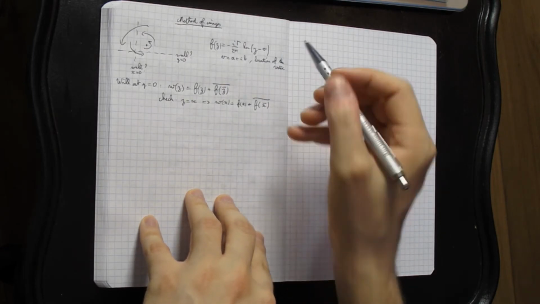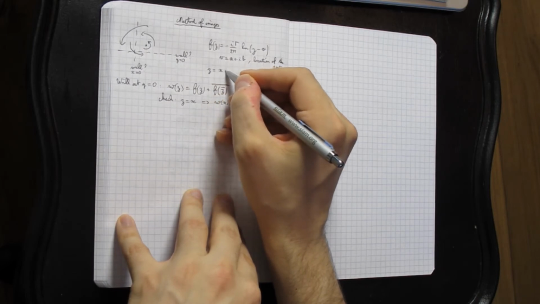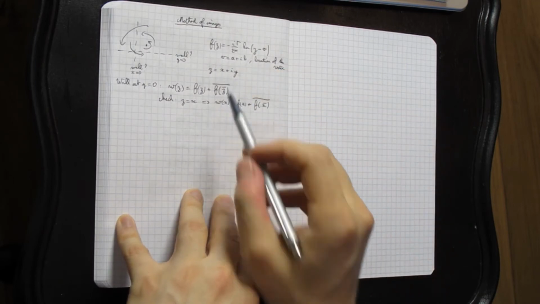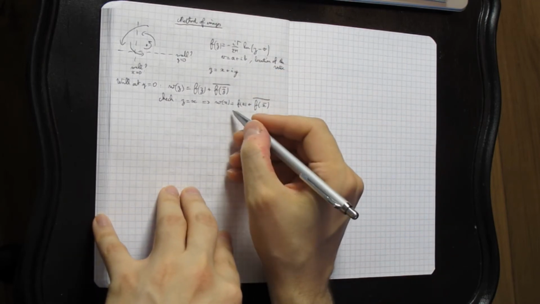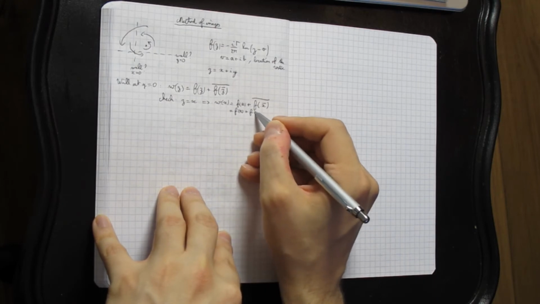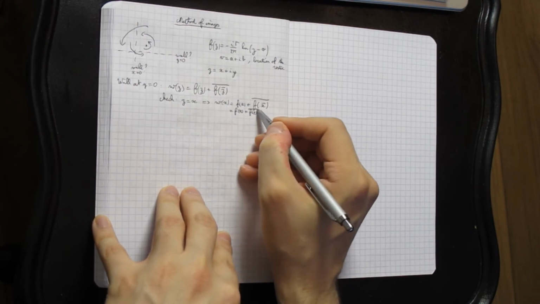I'm always going to write my complex numbers as z equals x plus iy, so x is really the real part here. And so this is just f of x plus f of x, the complex conjugate of the real number x being itself.